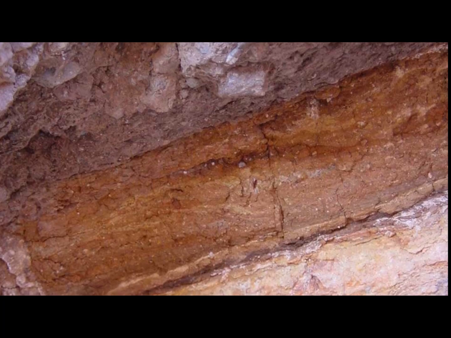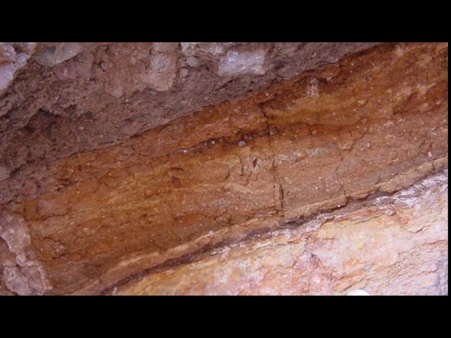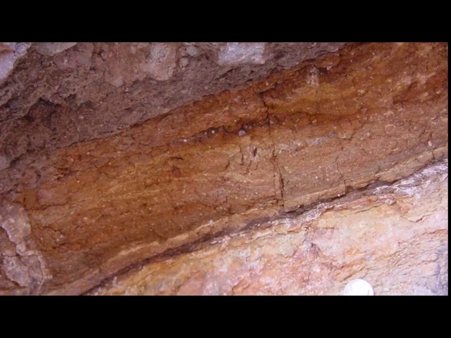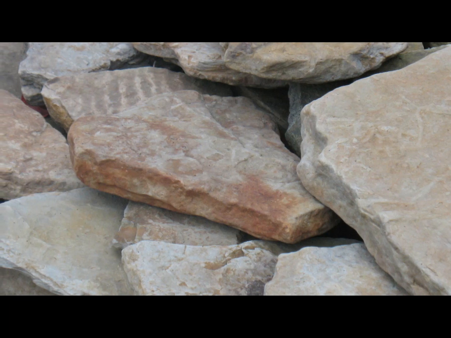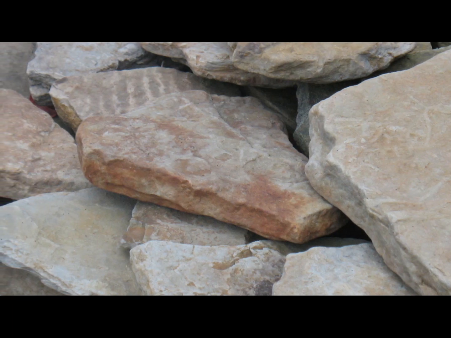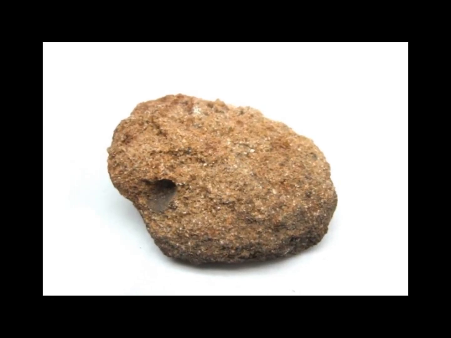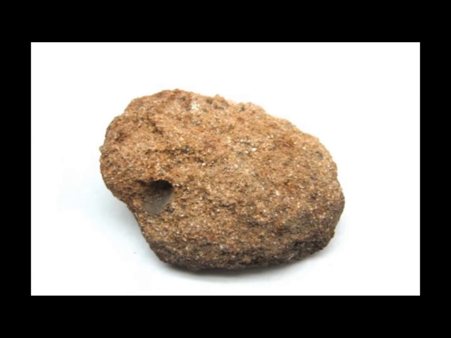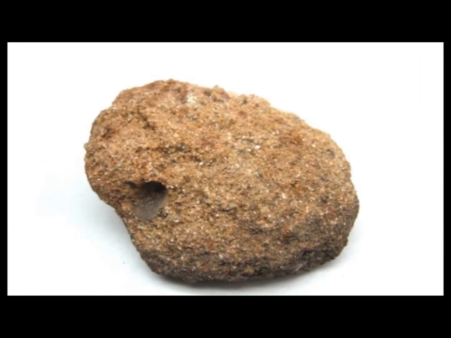Shale gouge ratio is used to estimate the clay content, which reduces the permeability and porosity along faults. Here is an example of shale. It's a low permeability and low porosity rock, which is good for caprock. Here's an example of sandstone, which is a high porosity and high permeability rock. This is a good reservoir.